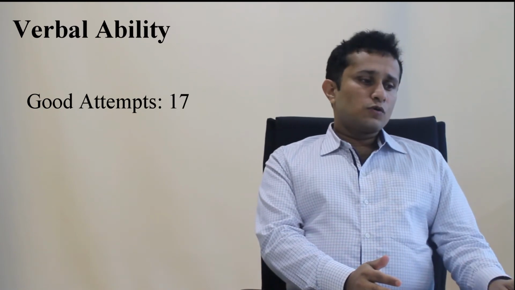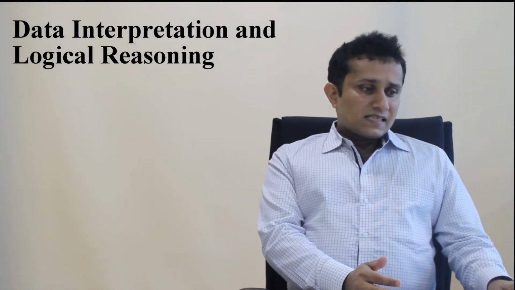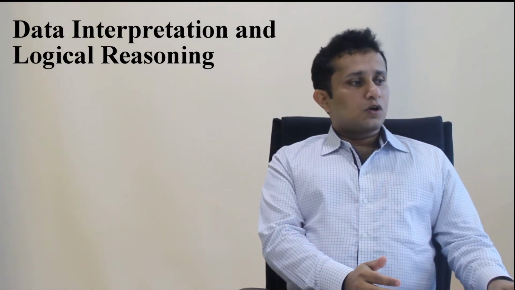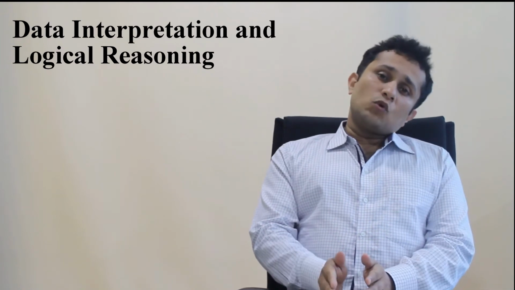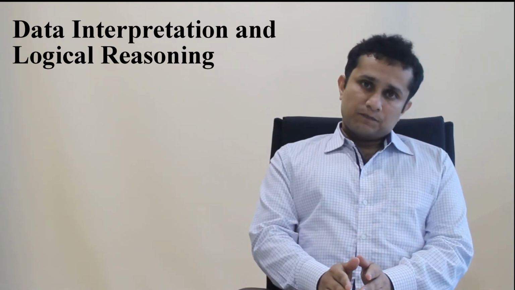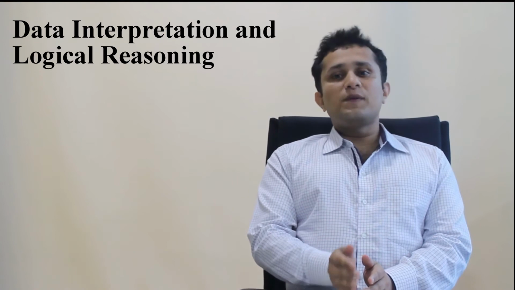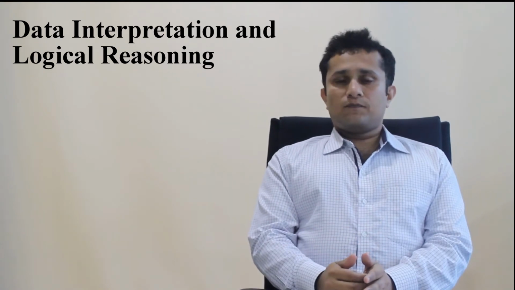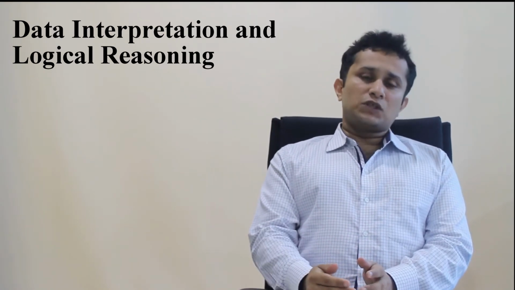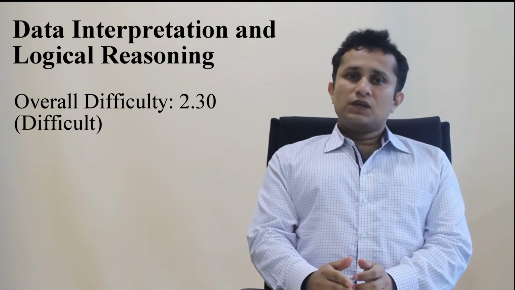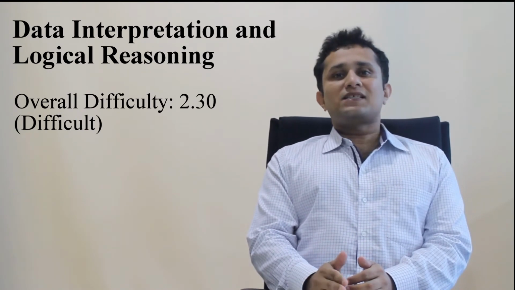Now let's move on to the next section, which is basically DILR. As you must have seen in the first 2 mocks, DILR is the most difficult section of CAT. That trend has also been followed in this mock. The average difficulty here was nearly 2.3, so it can easily be classified as a difficult section.